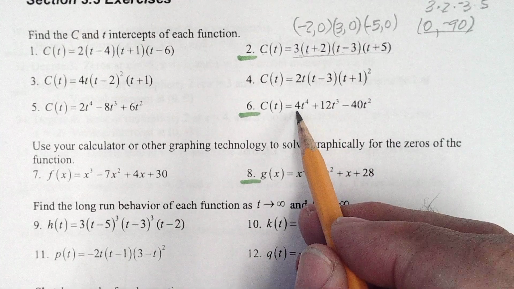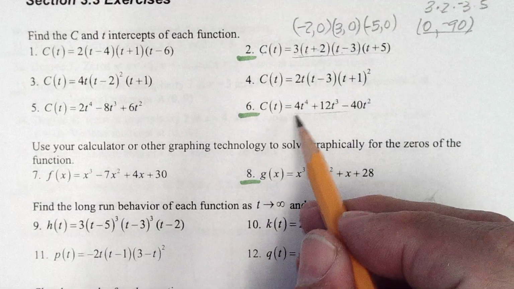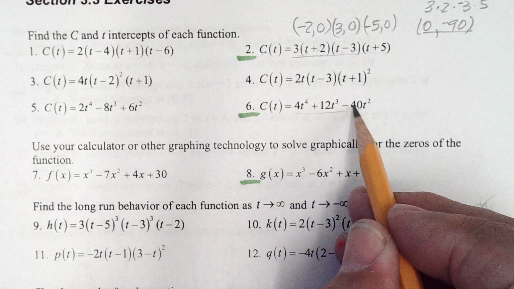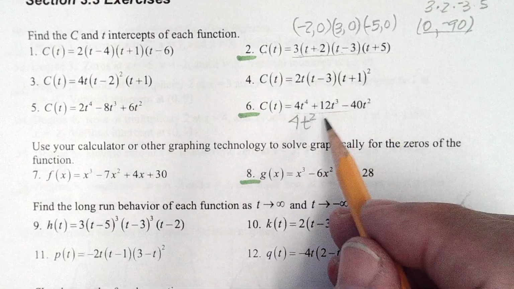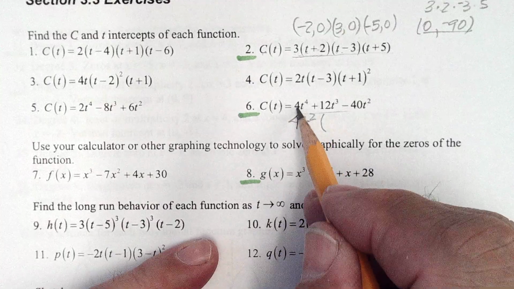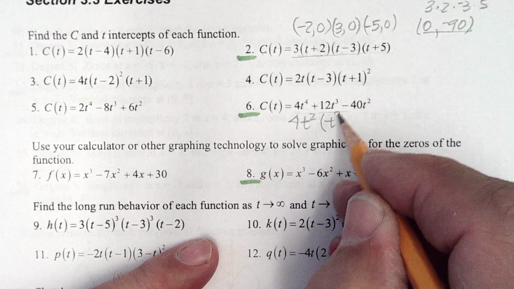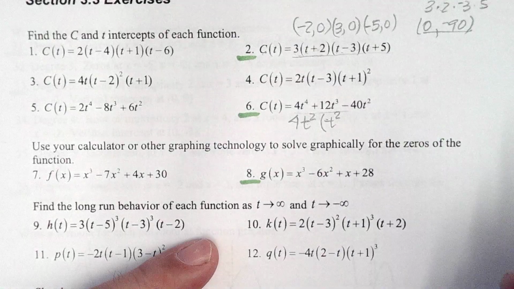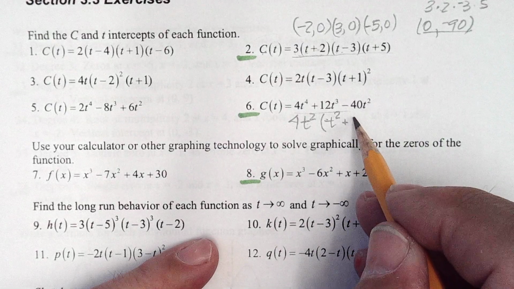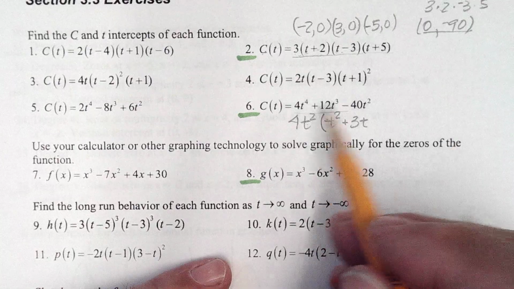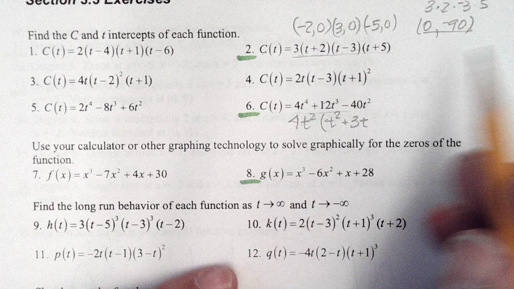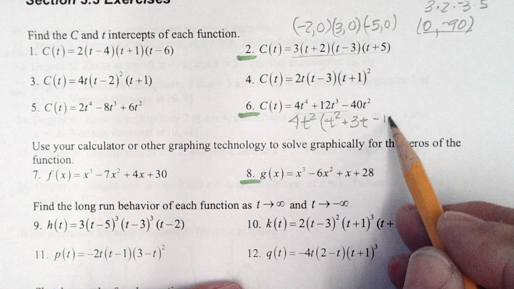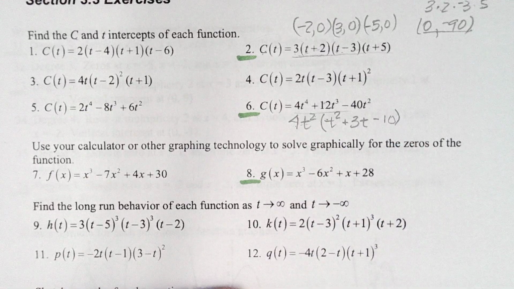Number 6, oh, well, let's see. I see that a 4 goes into everything and a t squared. So I got 4t squared. And what would be left? Well, t squared times 4t squared would be t to the 4th plus 3t times 4 is 12. T squared times t is t cubed. And then 4 times -10 will make -40. And the t squared's there.